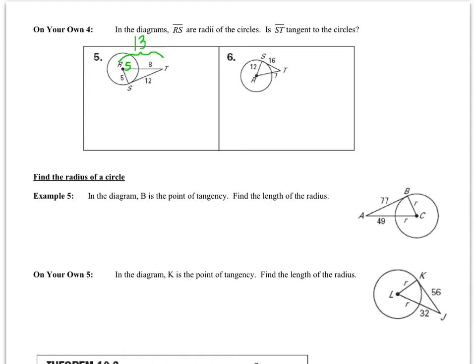So, is ST tangent to the circles? Well, is our hypotenuse squared, 13 squared, equal to our leg squared plus our other leg squared? Is that true? 13 squared is 169. 5 squared is 25, plus 12 squared is 144. 25 and 144 is 169. So, is ST tangent to the circle here? Yes. Let's try this next one.